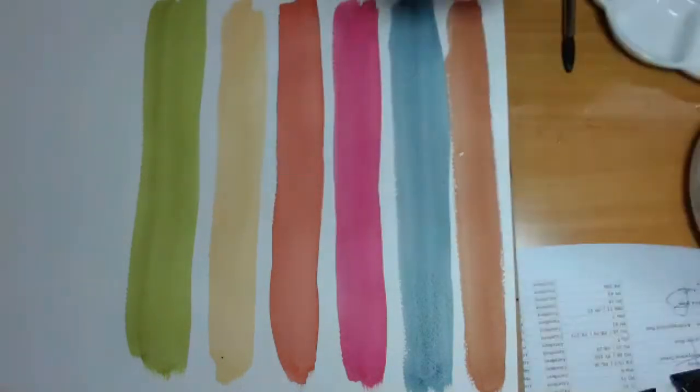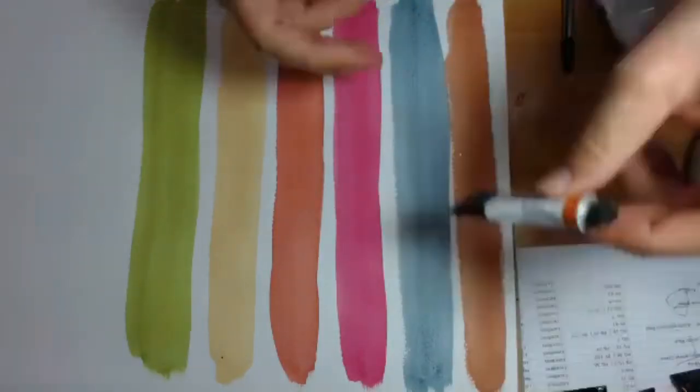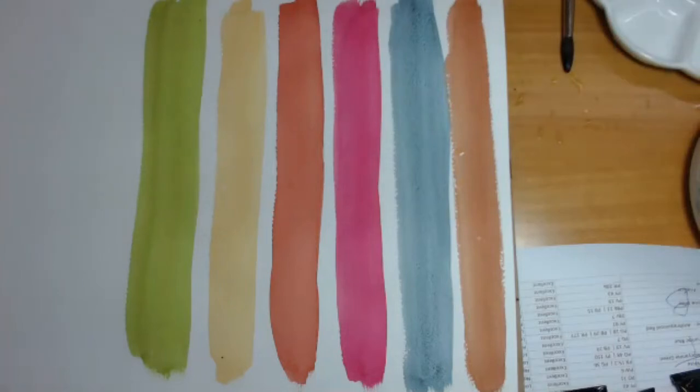Okay, this is going to be manganese blue. It's a pretty color. And then quinacridone sienna.